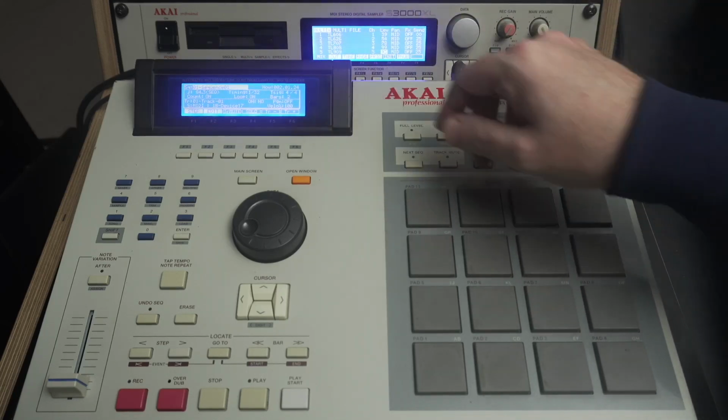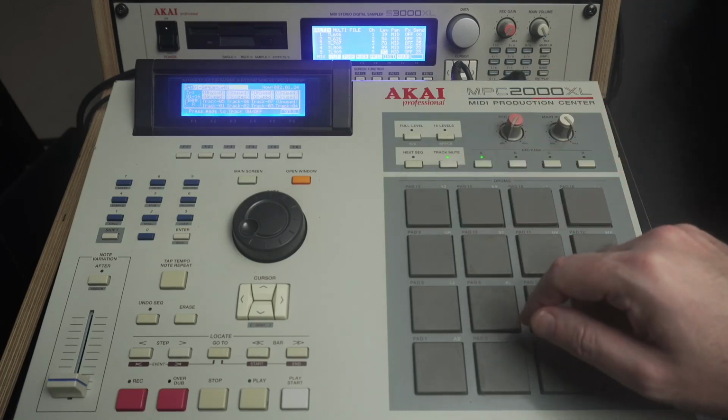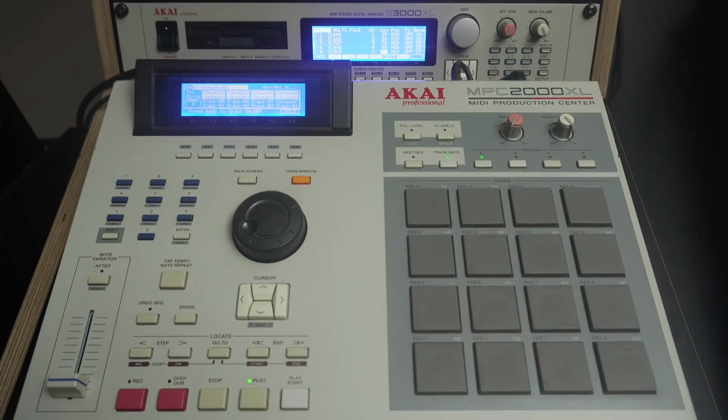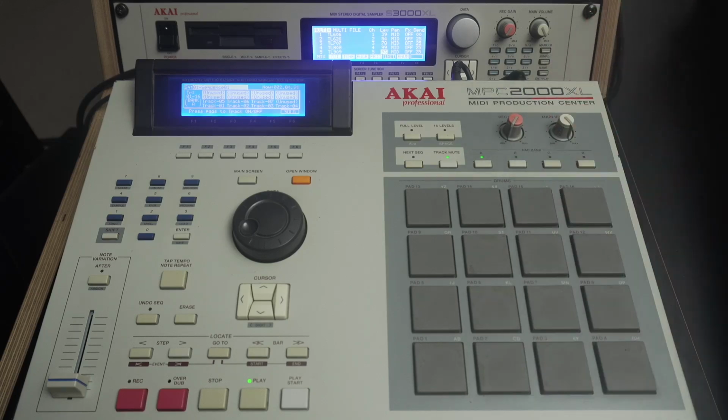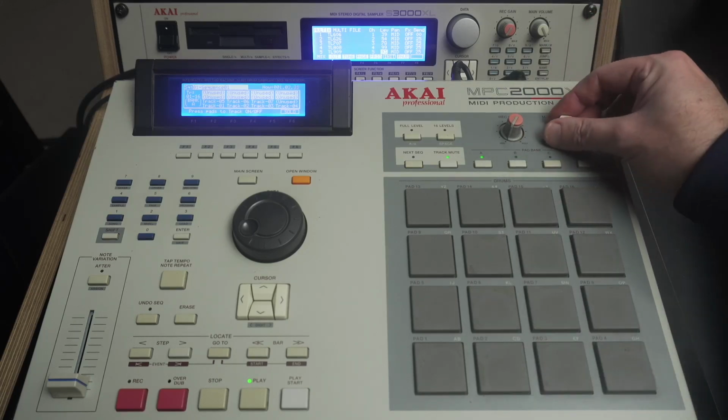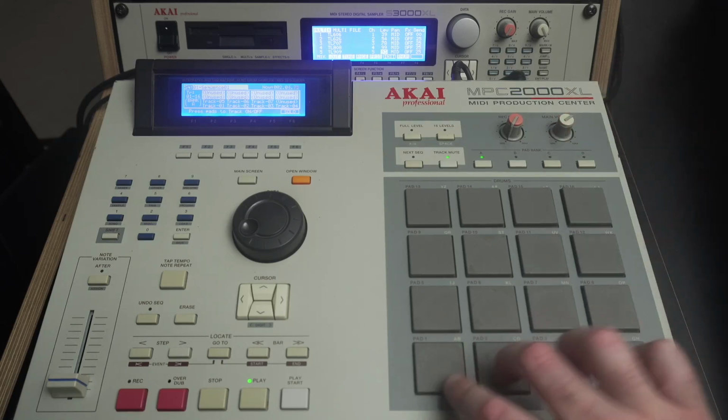And apologies in advance for the basic beat, but now if I hit play and unmute the tracks I recorded earlier, you'll hear sounds from different programs in the multi, all playing across different MIDI channels simultaneously.